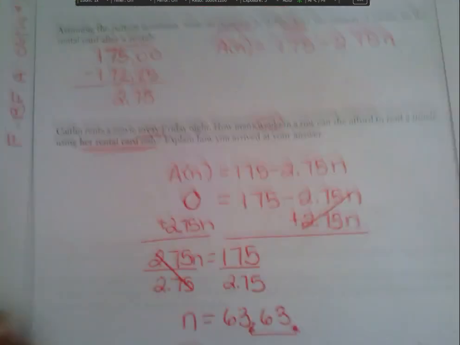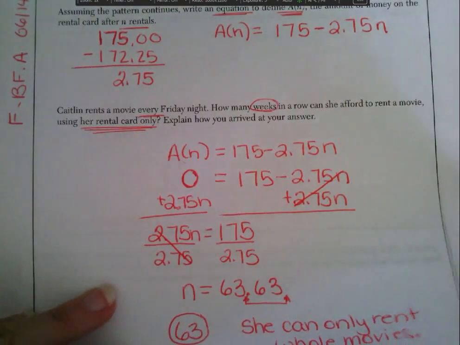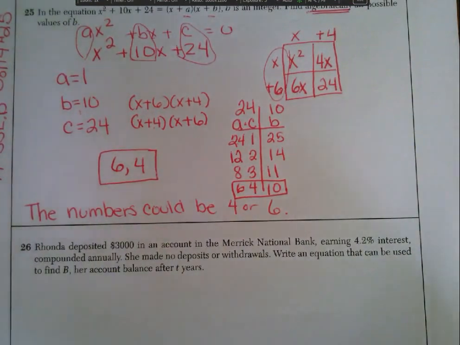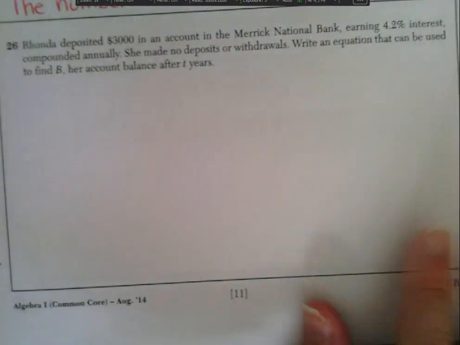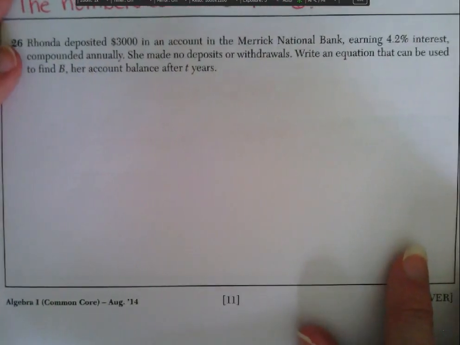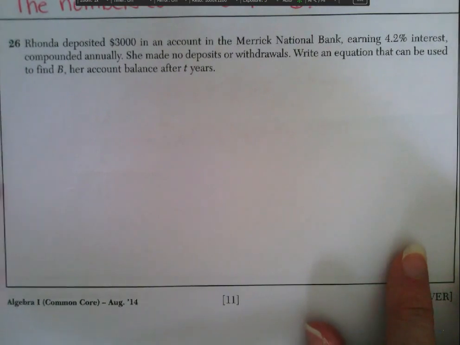So on the next page, or in the next box on your paper, we're going to go over the August 2014 question, number 26. So you're going to look for that in your packet. So here we have it. This is number 26 for August 2014.